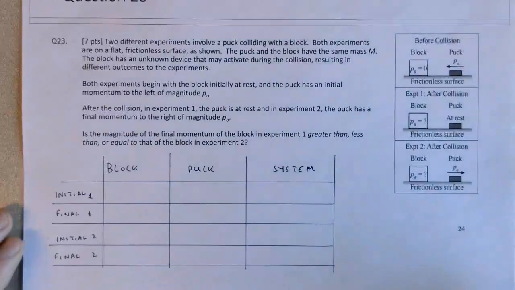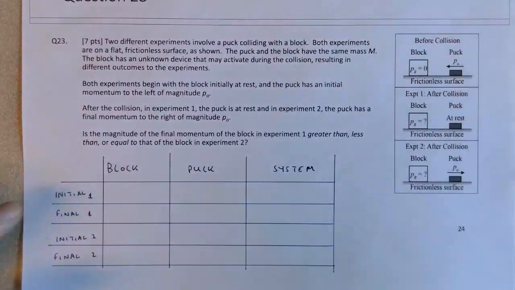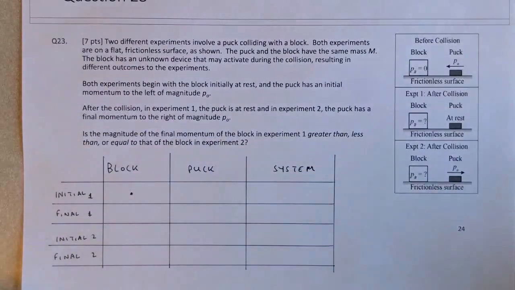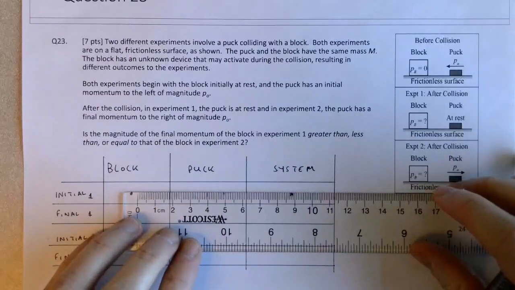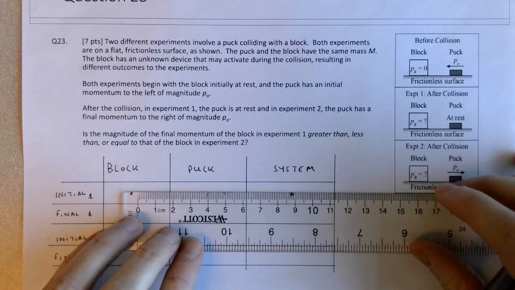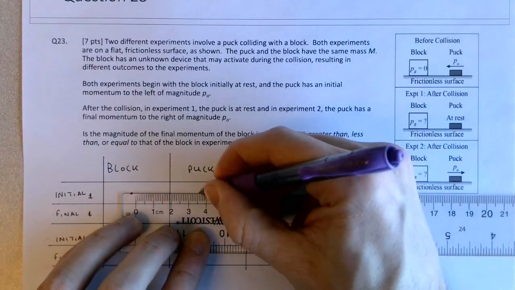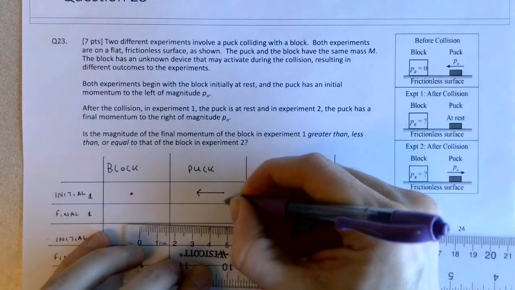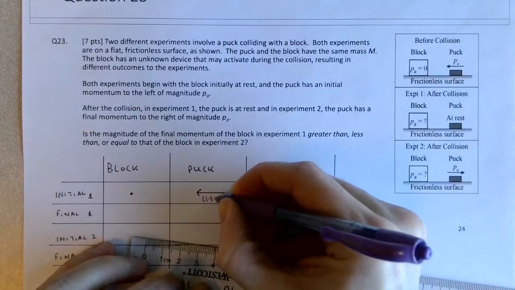Let's start here. What we know is that the initial momentum of the block is 0. The initial momentum of the puck is to the left, and now maybe I'll draw this. I'll do sort of 1.5 centimeters on my ruler, and this is p0, or 1.5 units.